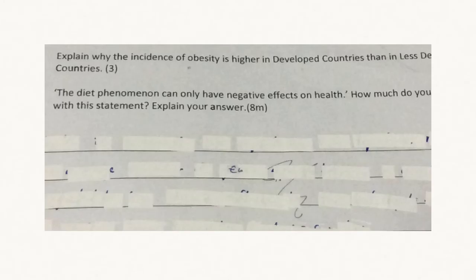If dieting is carried out positively and carefully, and it is well planned, coupled with exercise, it is not going to be negative only on health. There are people who will go on positive dieting plans and will actually become healthier. So you should not agree with the statement to a large extent. So please note, this is important, logic must prevail. And that brings us to the end of this very short analysis video.